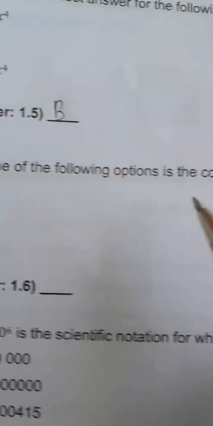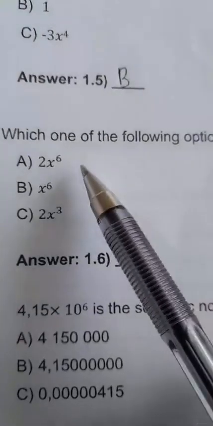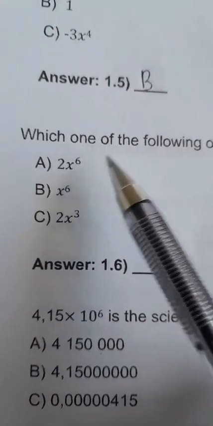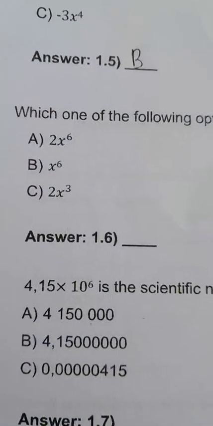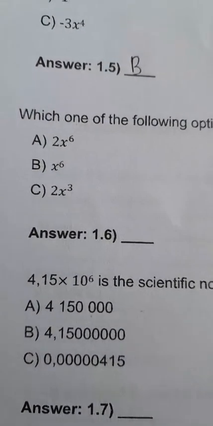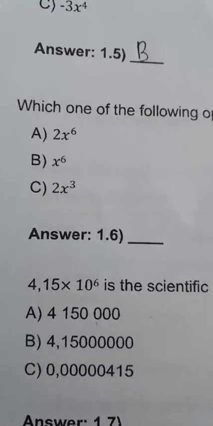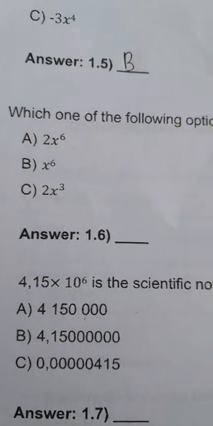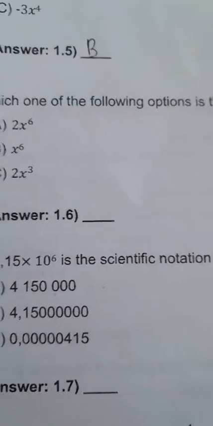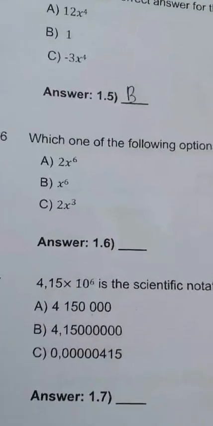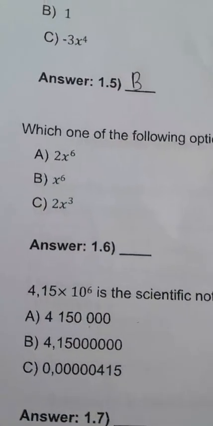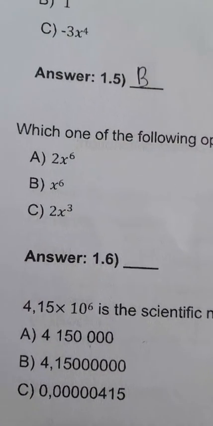Which one of the following options is the correct simplification of x to the power 3 plus x to the power 3? What is the correct simplification? This tends to get a lot of students, and it's simply because a lot of students do not understand how we add like terms. People, please, I saw this as I was marking the papers for my kids now, that we confuse the rule that is there when we add like terms.